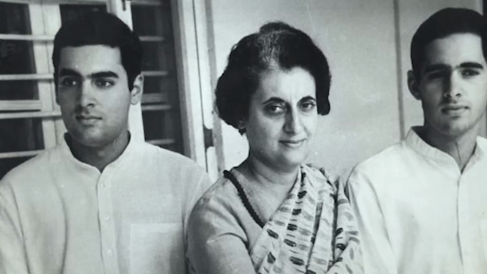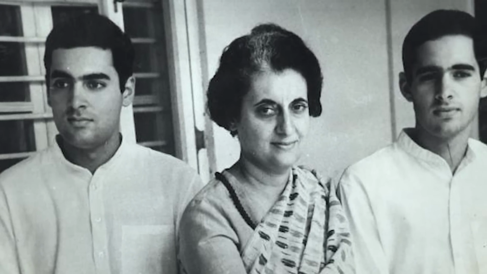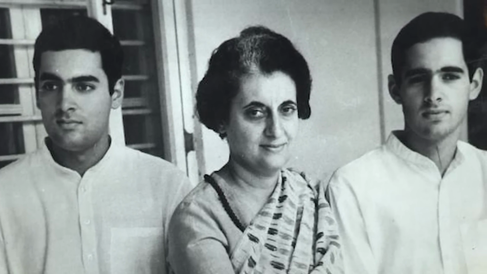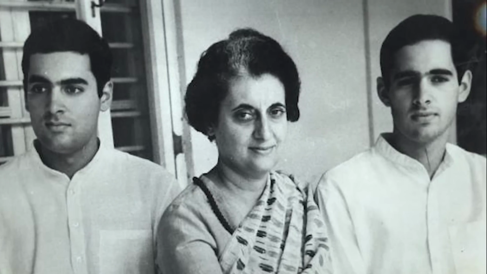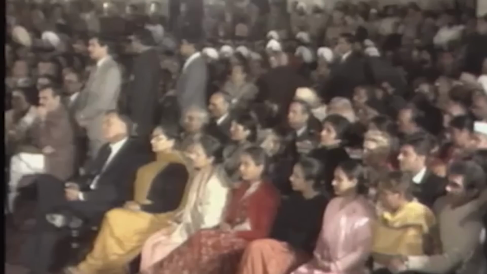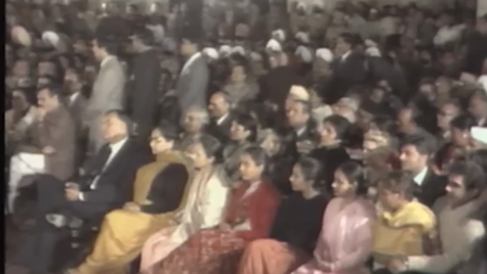Rajiv Gandhi, a professional airline pilot, had reluctantly entered the world of politics after his brother, a member of parliament, died in a plane crash. After his mother's assassination, he was made prime minister the same day, at the age of 40. Despite this, he stayed apolitical, without strong ideological positions.